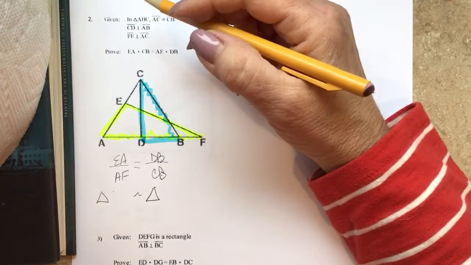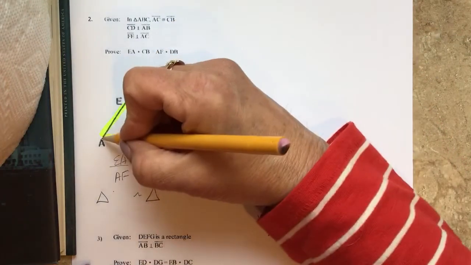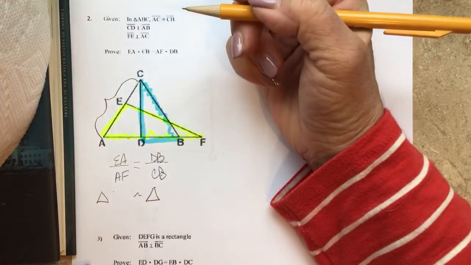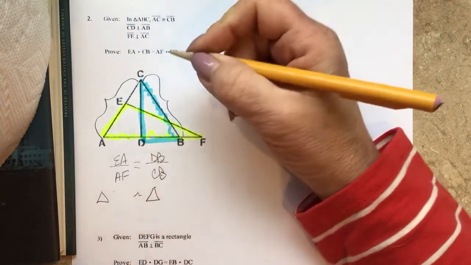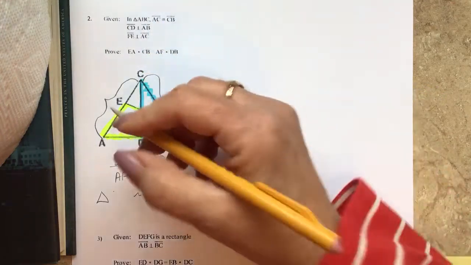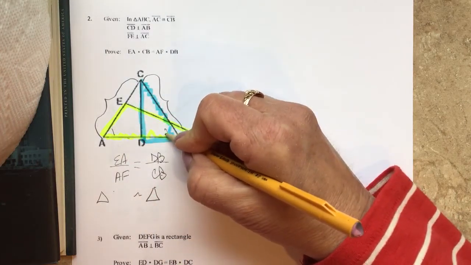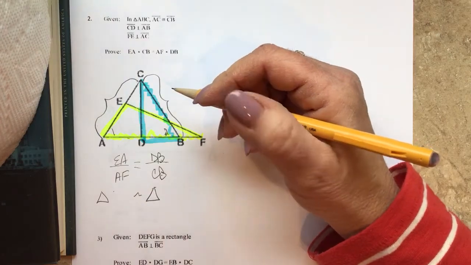All right, AC is congruent to CB. So we have this whole big side congruent to this whole big side. So hopefully you see that there's an isosceles triangle here. So I'm going to call this 1 and 2. All right, I'm going to need to get those base angles.